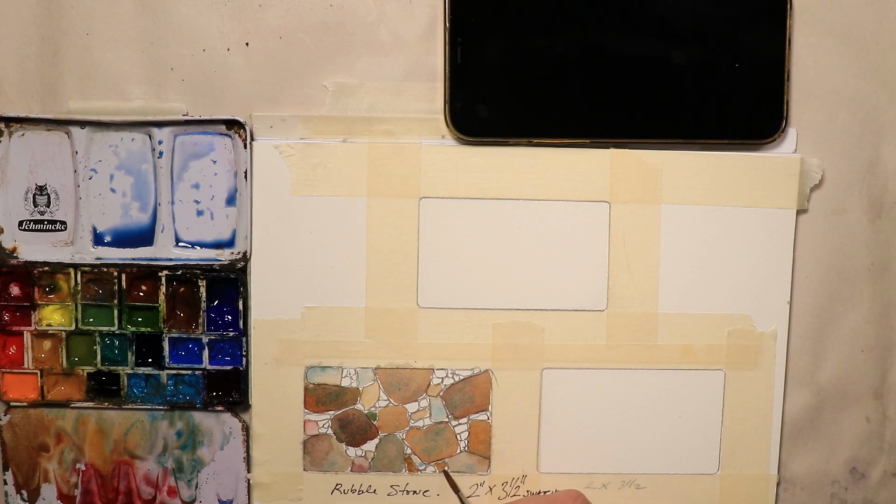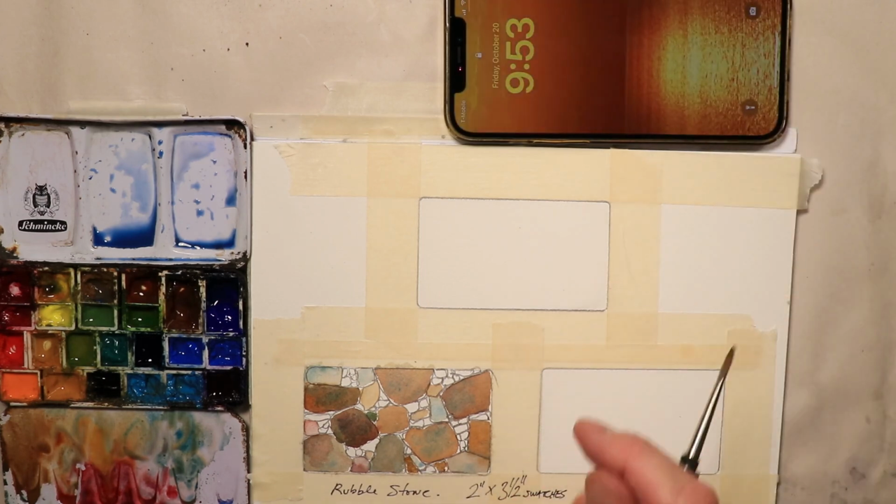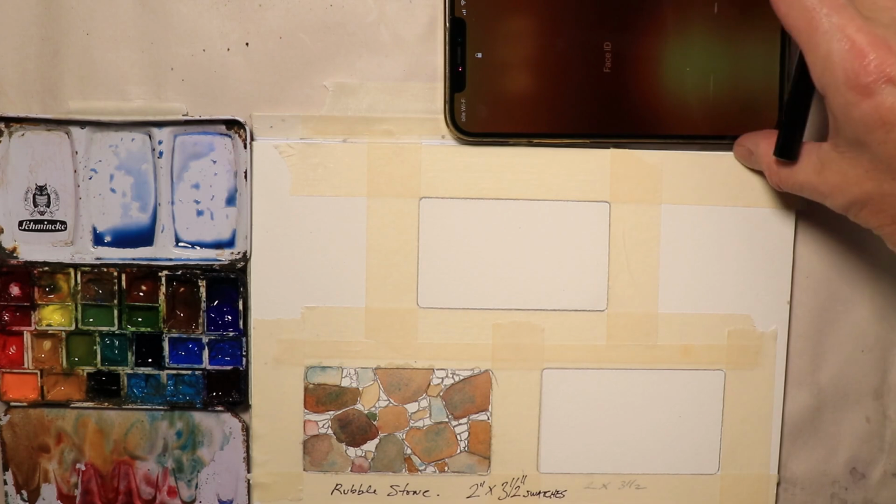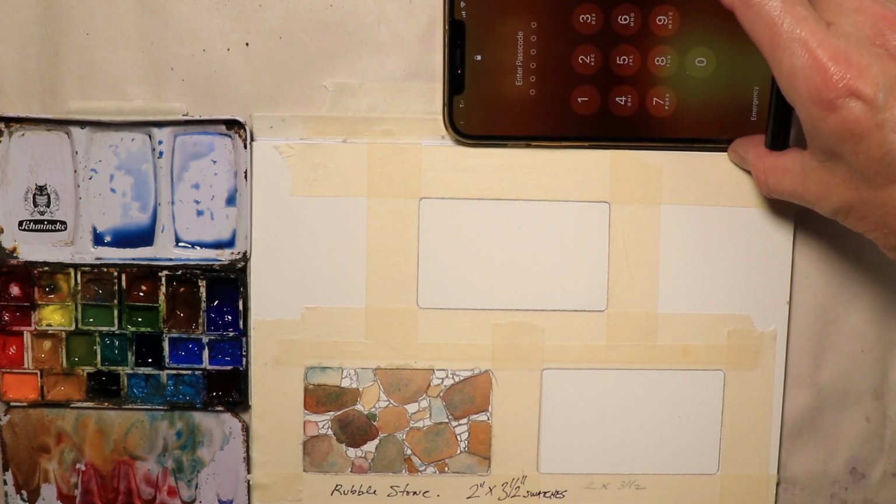And the same will go for these cement joints. All right, this is giving me a hassle now.